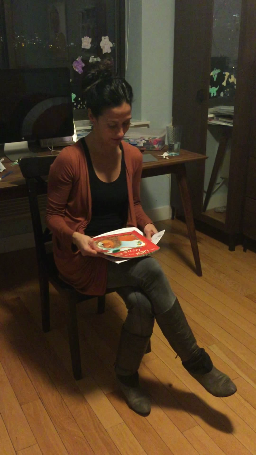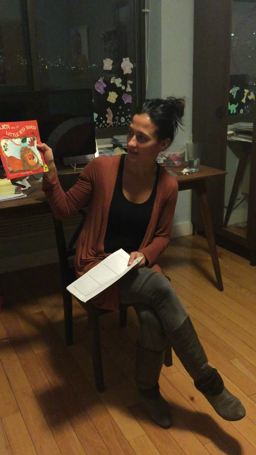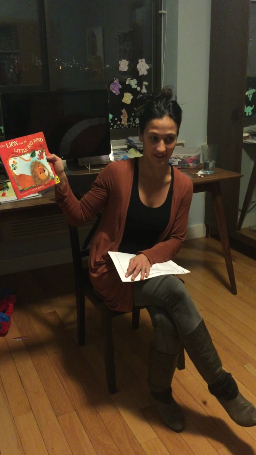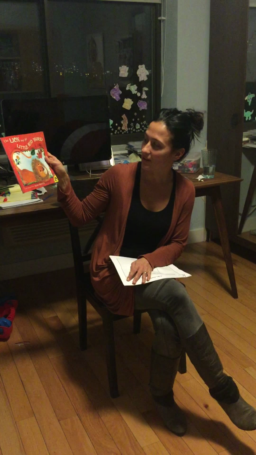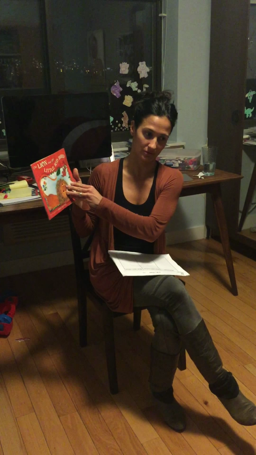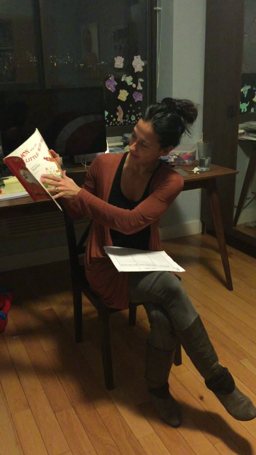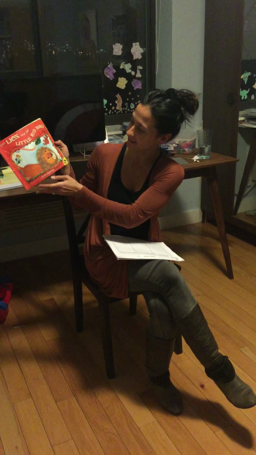Okay, today we're going to read a book. It's called The Lion and the Little Red Bird. The author of the book is Eliza Clevin. Do we know what an author does? What do you think an author does? Writes the words of the book, right? And what does an illustrator do? It draws the pictures in the book.